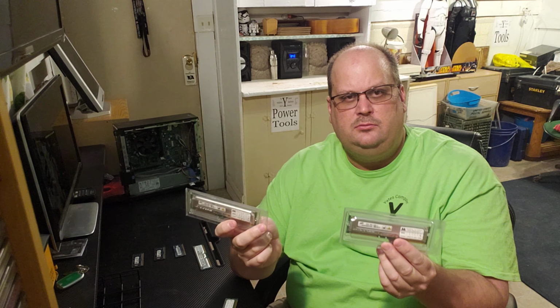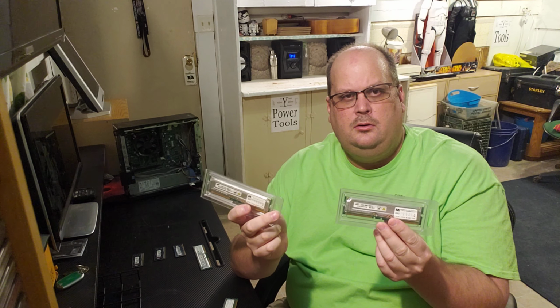Now, where this gets confusing is I have 4 sticks of memory. Am I running single channel or dual channel? Depends on how you configure this. There's always been a debate for many, many years on benefits of multi-channel.